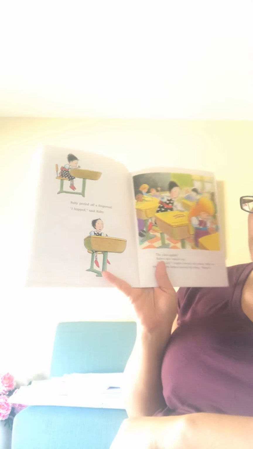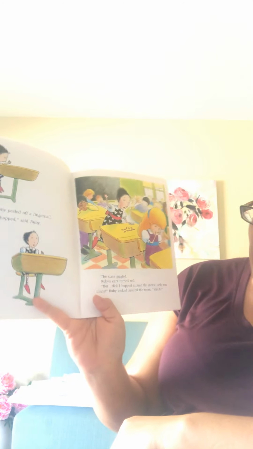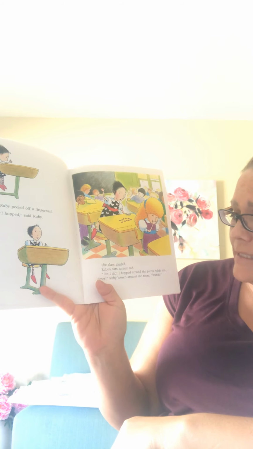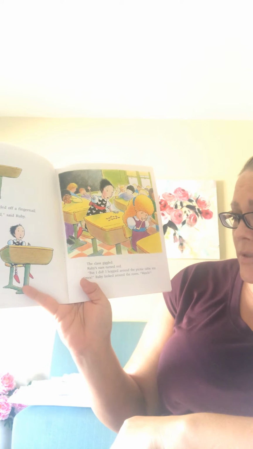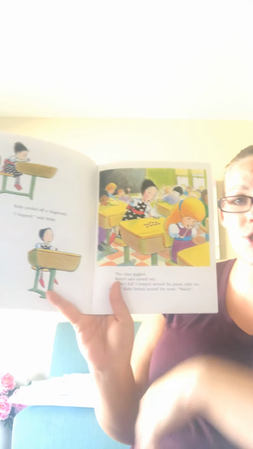Ruby peeled off her fingernail. I hopped, said Ruby. The class giggled. Ruby's ears turned red. But I did. I hopped around the picnic table 10 times. Ruby looked around the room. Watch.